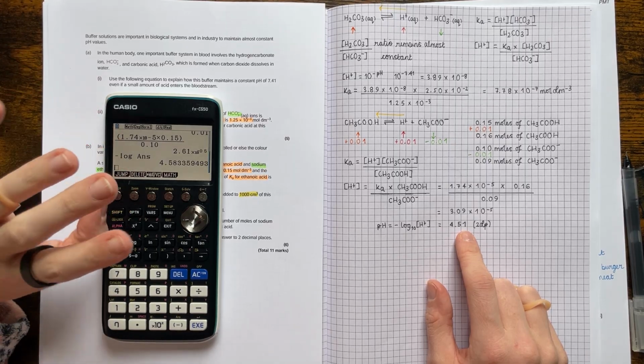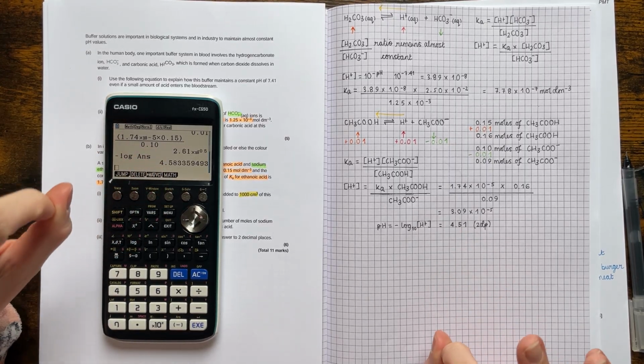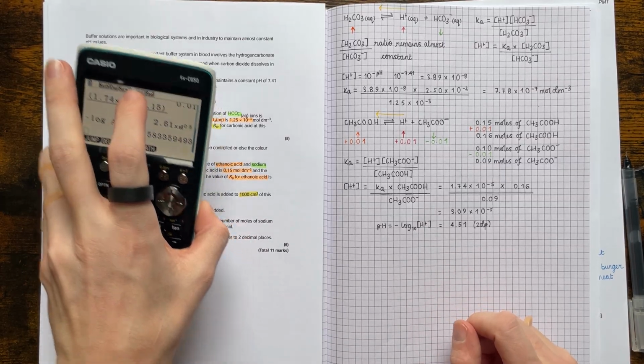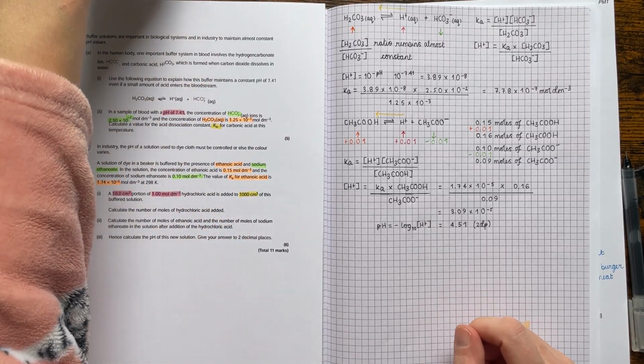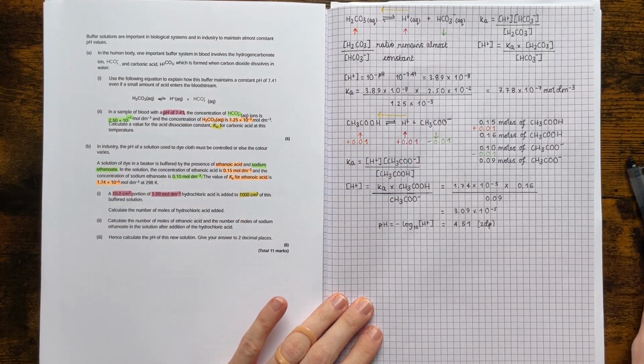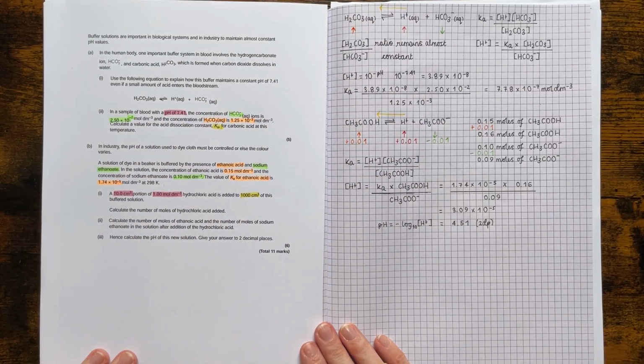So it will only maintain its pH when a small amount of acid or alkali or water are added, and that just goes to show why, I suppose. But yeah, hopefully that all makes sense.